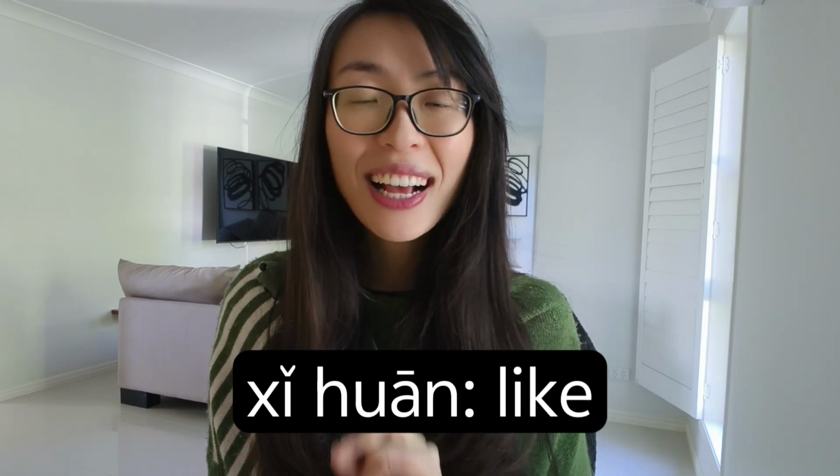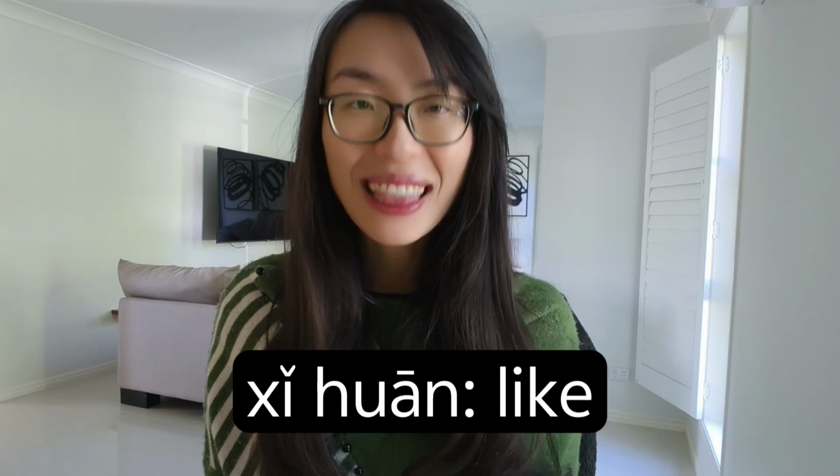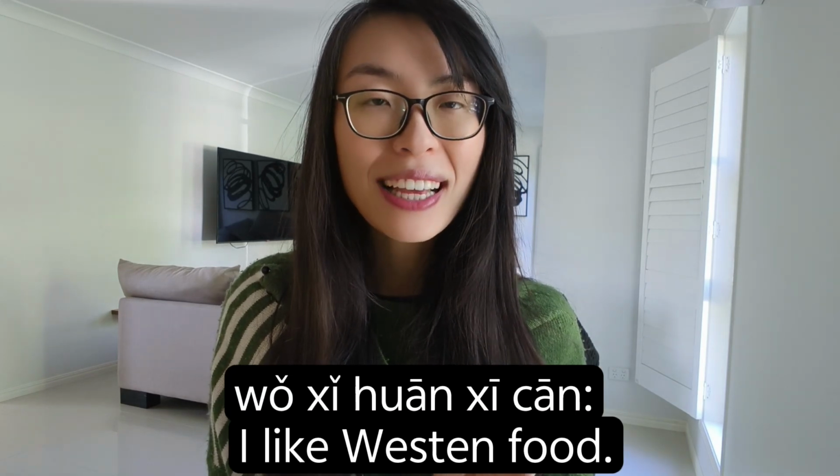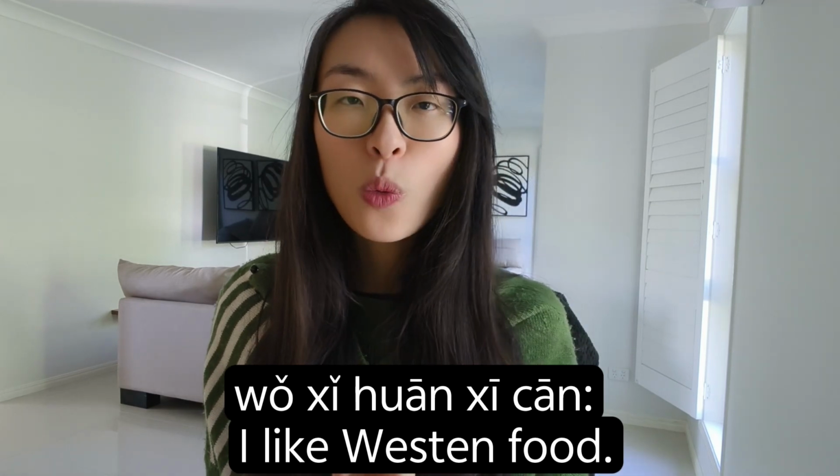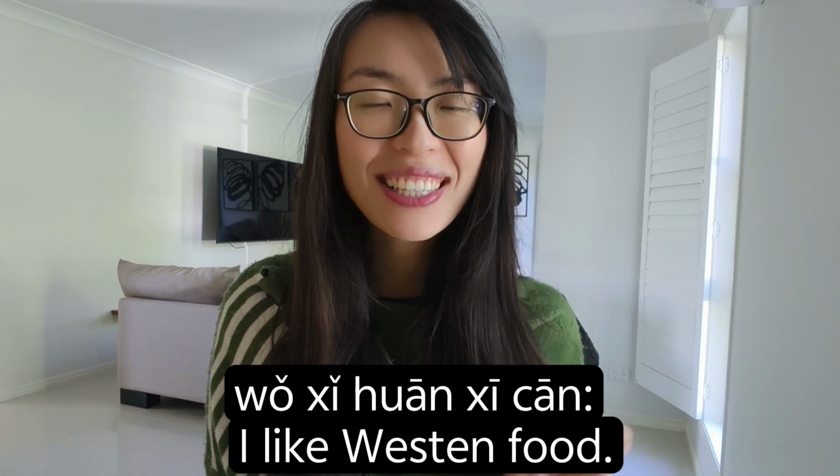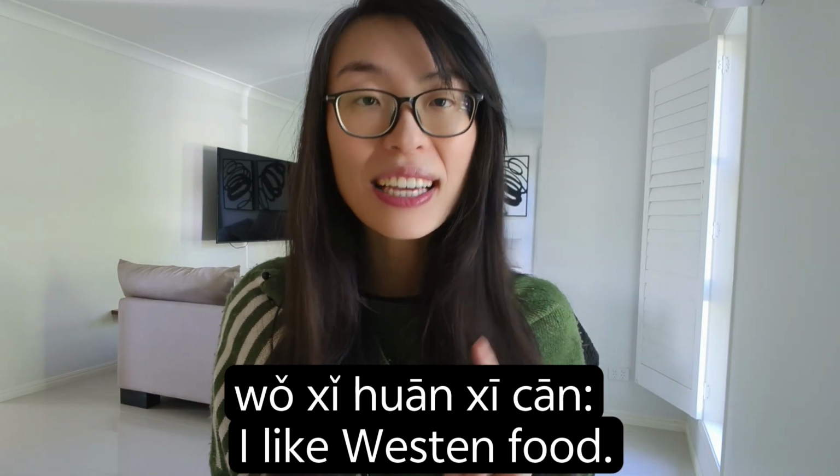Okay, another common word is xi pronounced with the third tone. The most common word we use a lot is 喜欢. That means like. For example, 我喜欢西餐. 我喜欢西餐 means I like Western food.